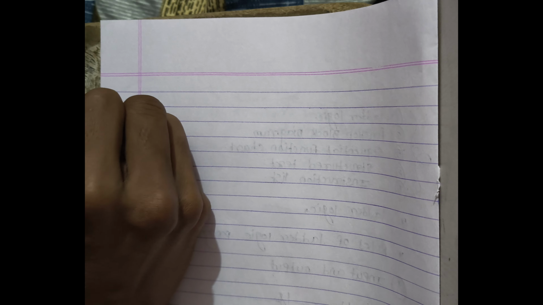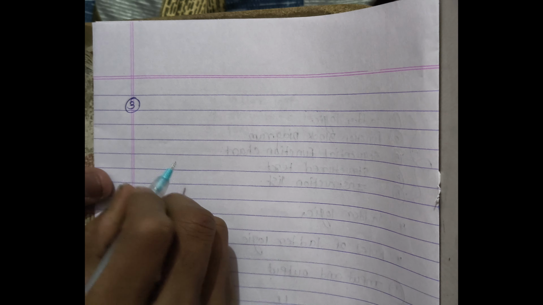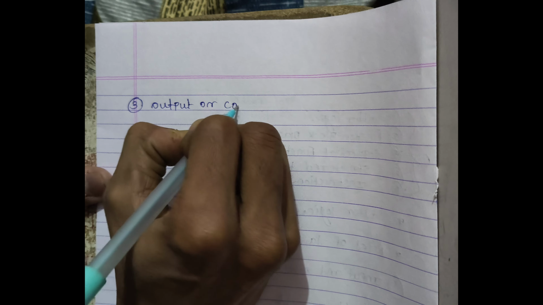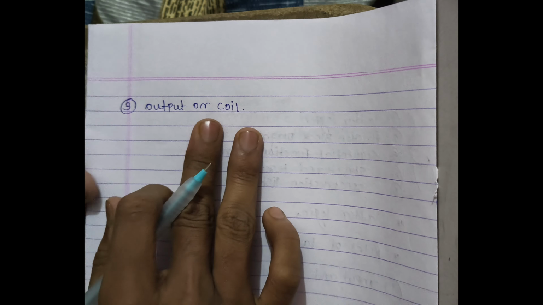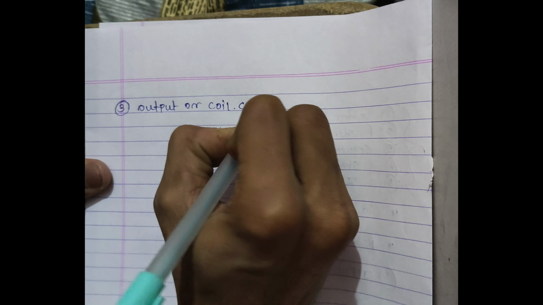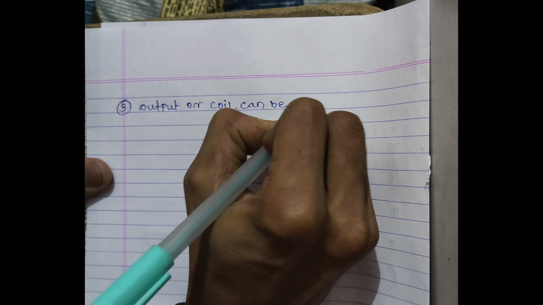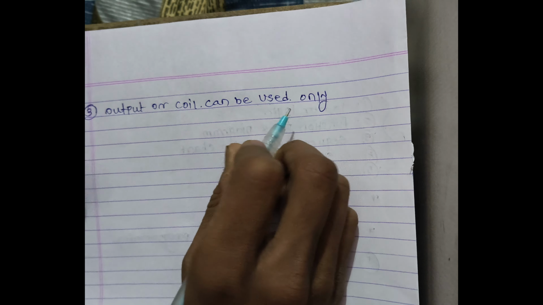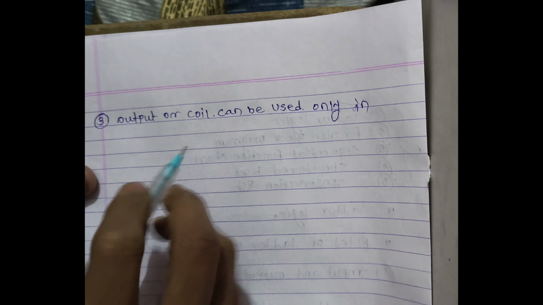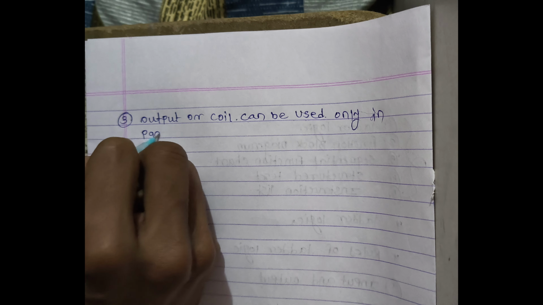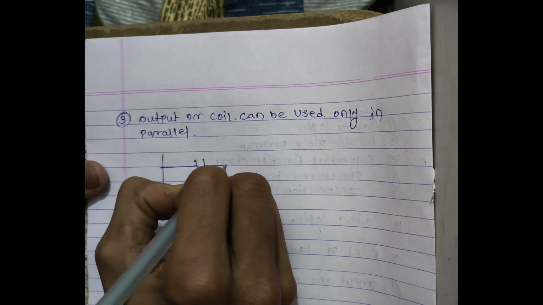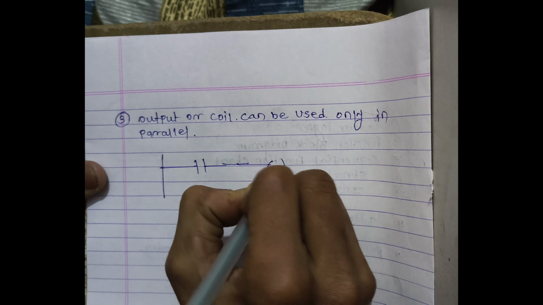Then the next rule, rule number 3. The output or coil can be used only in parallel. Suppose I have drawn one simple program here.